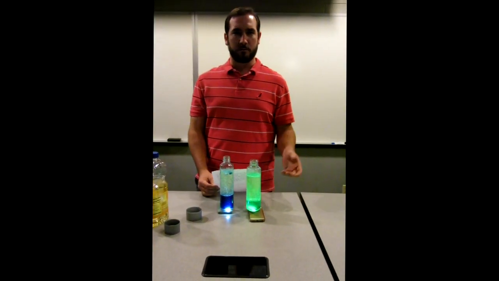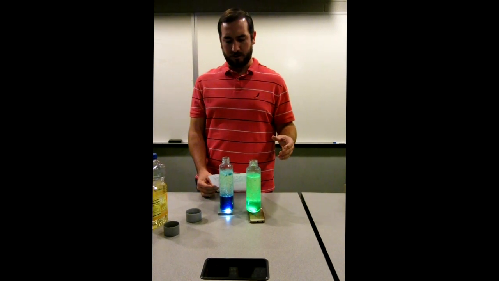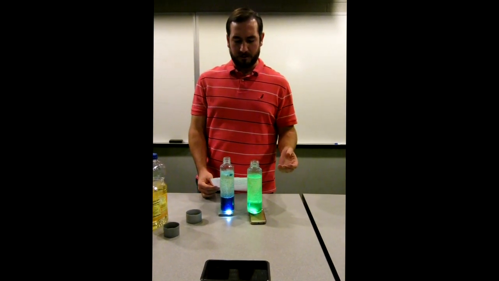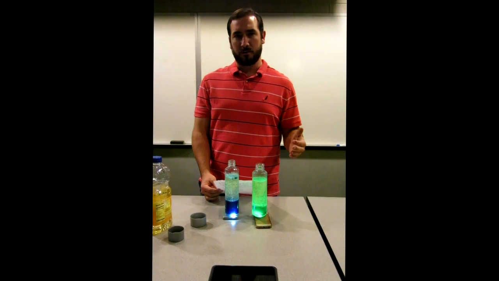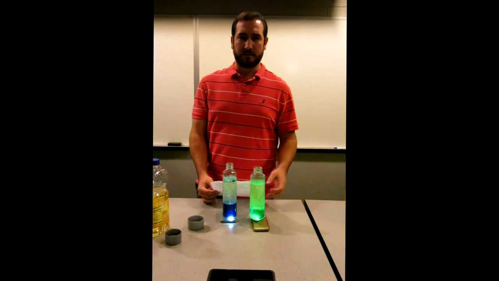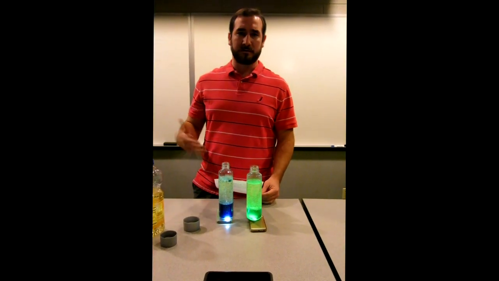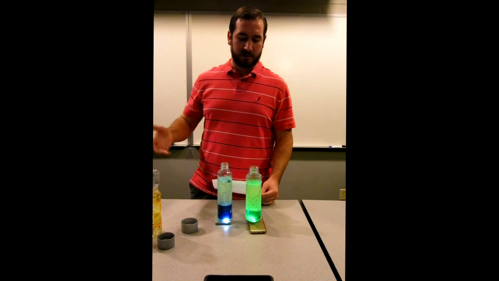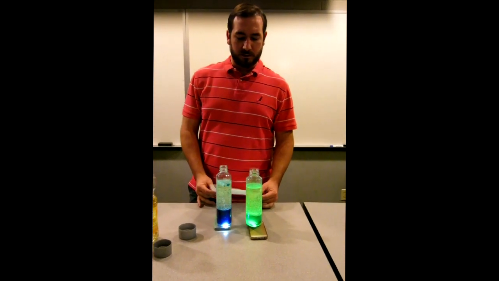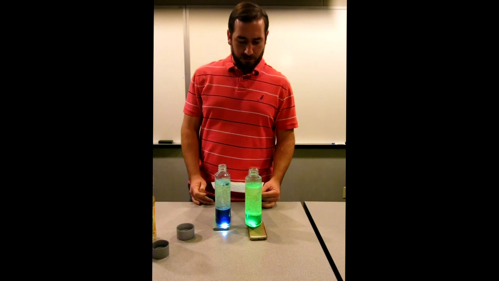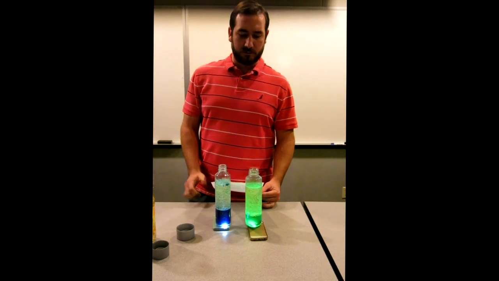Okay, so originally when the water and oil are added together, they separate because of density. Oil sits on top of the water because it has lower density than water. It's also why everything else that floats in water does, because it's less dense than water. So once the food coloring is added to the bottle, it falls through the oil and mixes with the water.